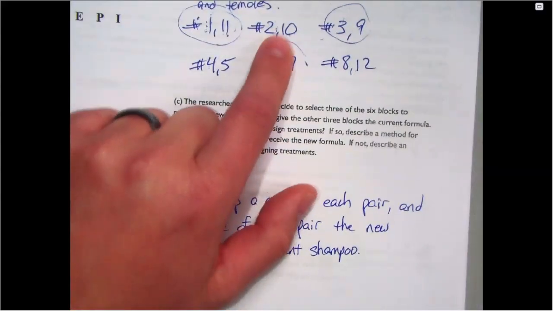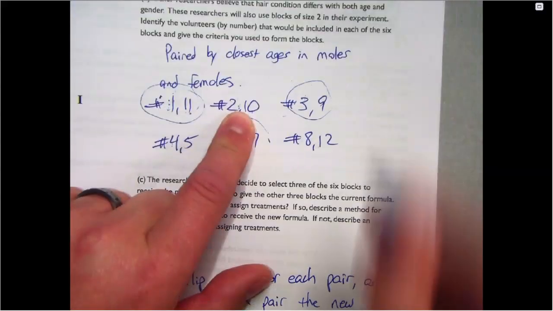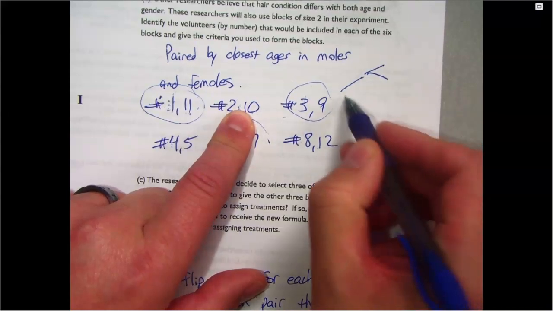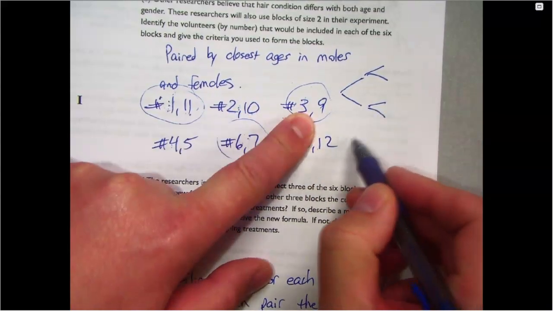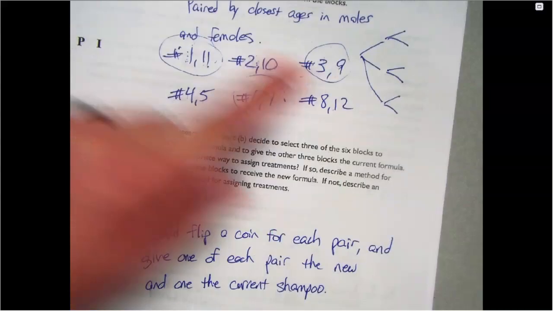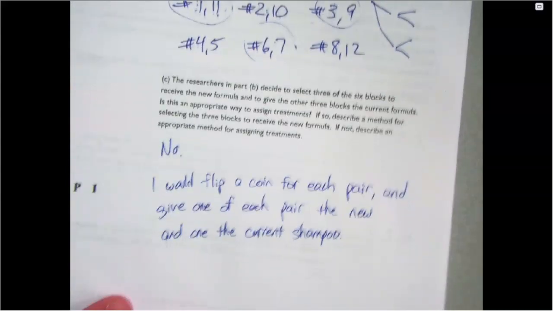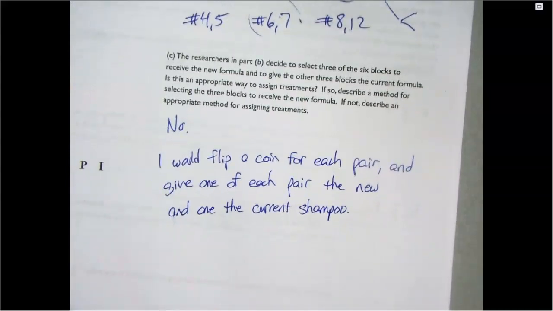So what I want to do, I split them into pairs for a reason. So you get treatment 1, treatment 2. There's a pair, you get treatment 1, treatment 2. There's a pair, you get treatment 1, treatment 2. So you wouldn't want to do what they say. But I would say I flip a coin for each pair and give one of each pair the new and one of each pair the old. Questions on part C? That's kind of the main deal.